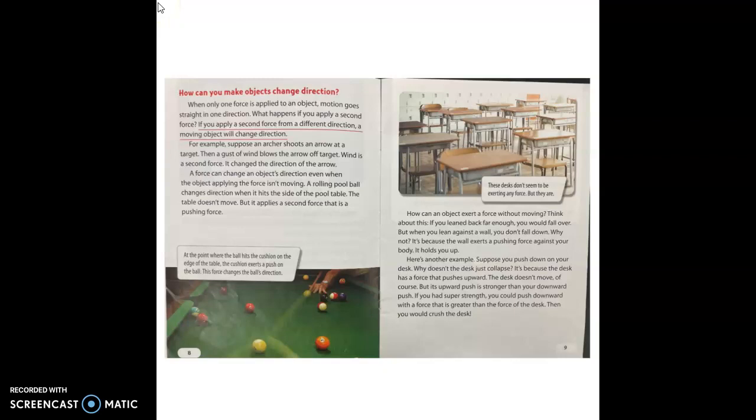When only one force is applied to an object, motion goes straight in one direction. What happens if you apply a second force? If you apply a second force from a different direction, a moving object will change direction.